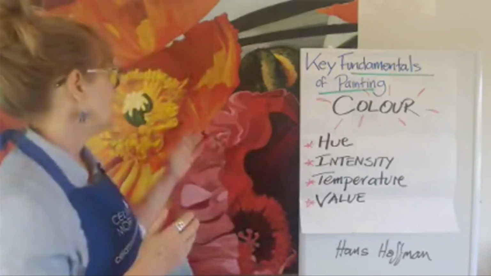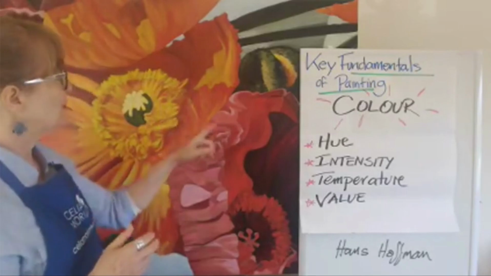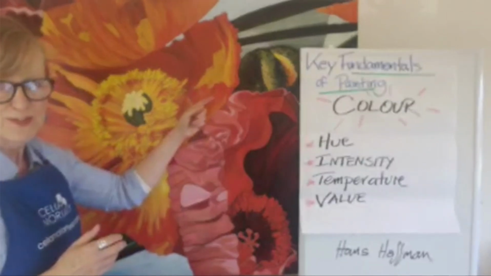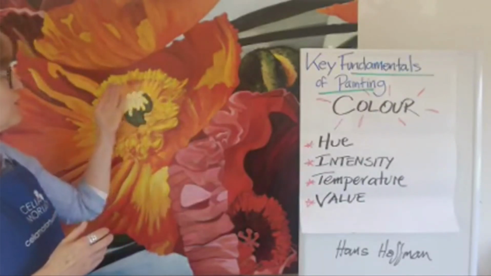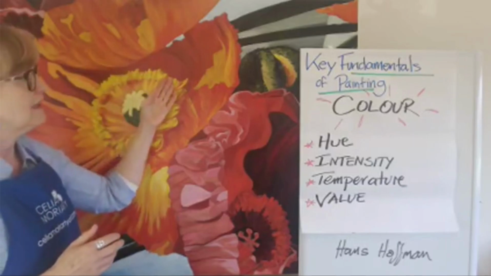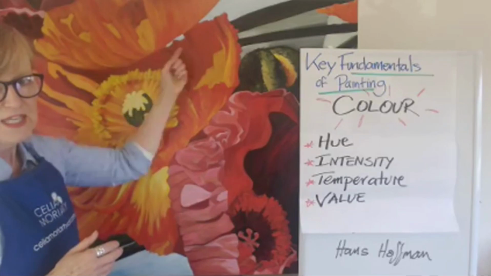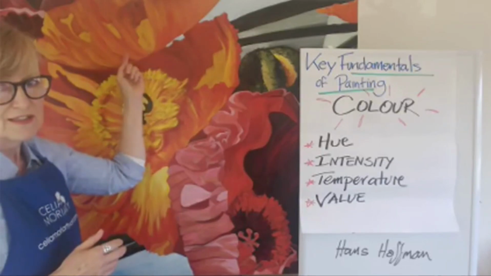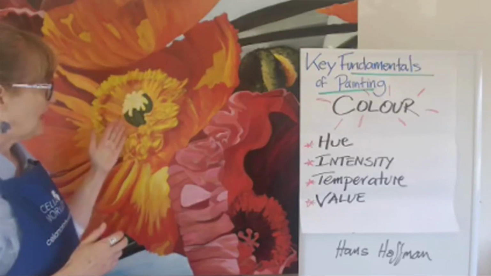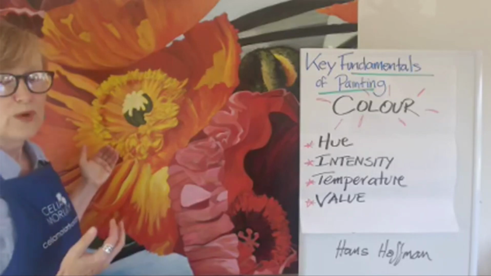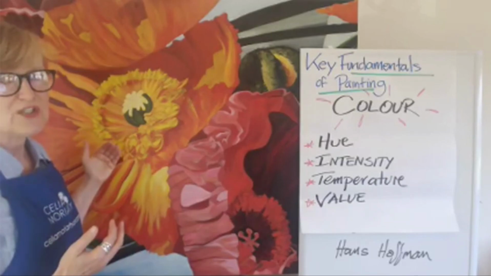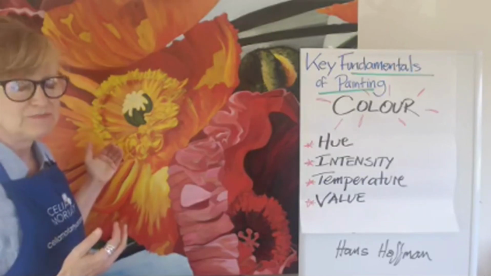So this is very bright. Okay, we've got really intense color, and then underneath I've softened that where the shadow is, right? And so we change with where the picture is in terms of the depth of field. We also change the intensity of the color.